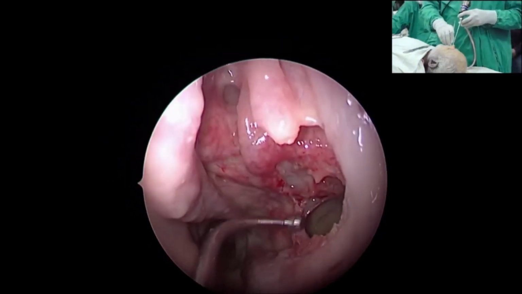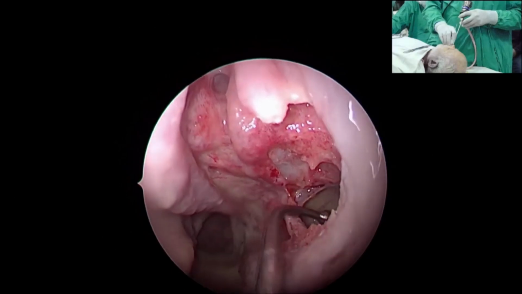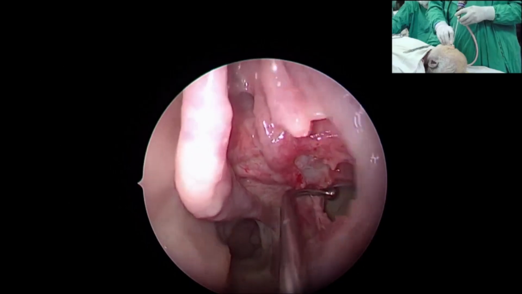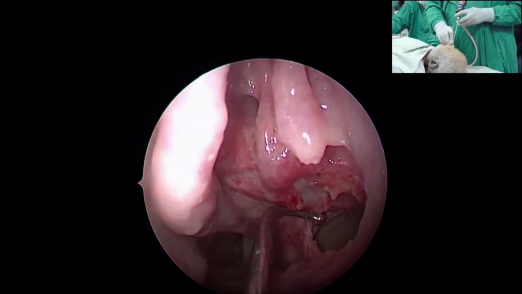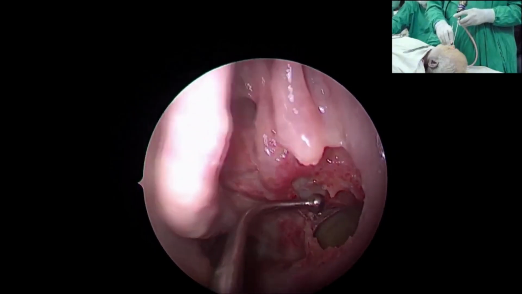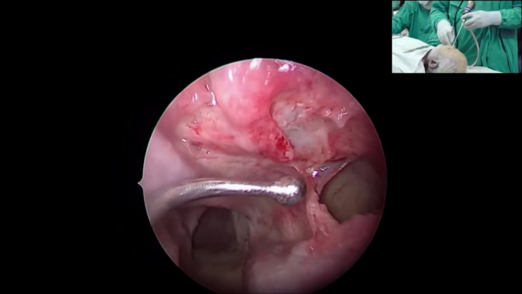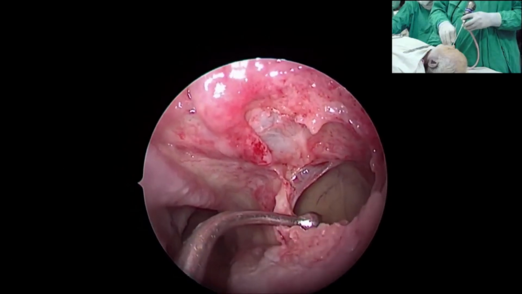So nowadays, for different indications, we need to enlarge and give a mega middle meatal antrostomy. Like I have extensive fungus which requires long-term surveillance. I need to enlarge this, not only for surveillance, but for introduction of my steroid solution or other solutions in the post-op period. So we create a mega middle meatal antrostomy.